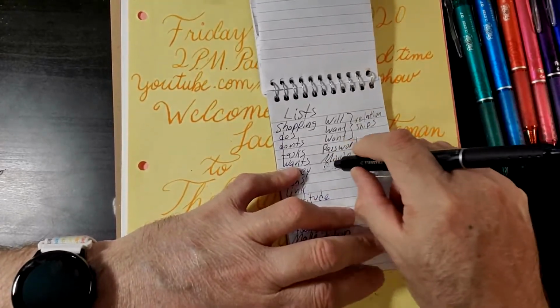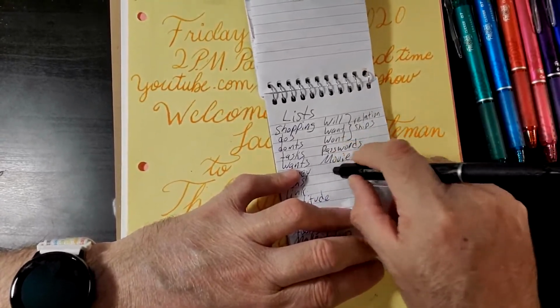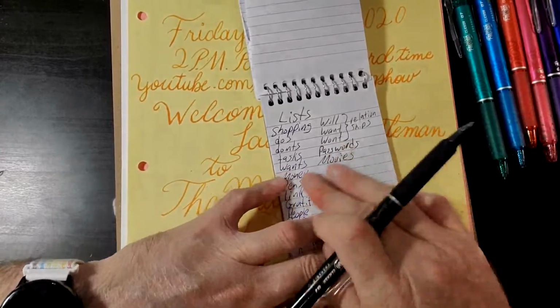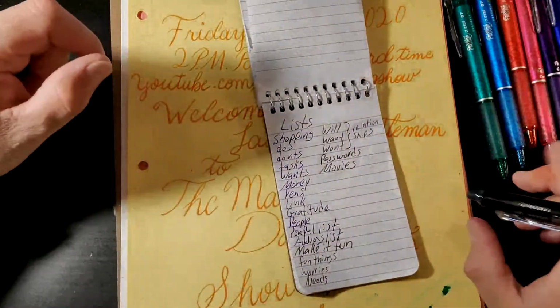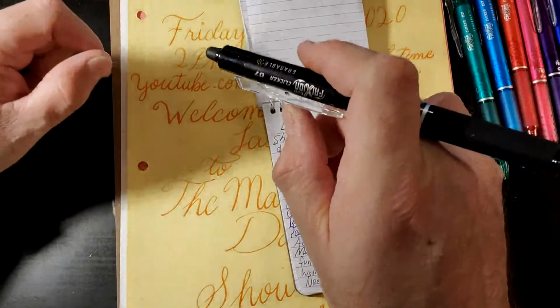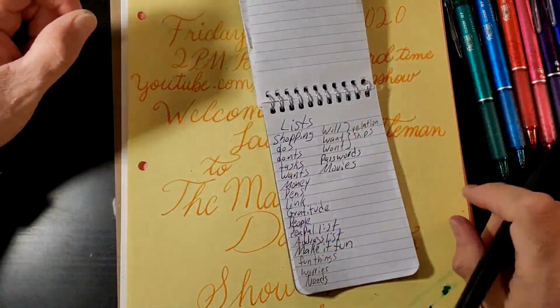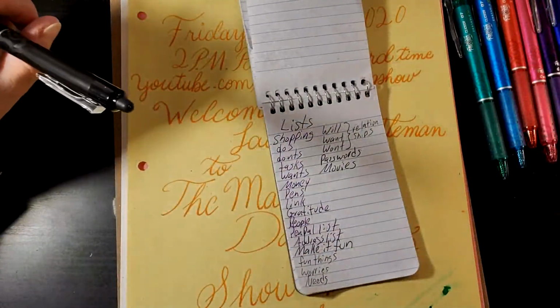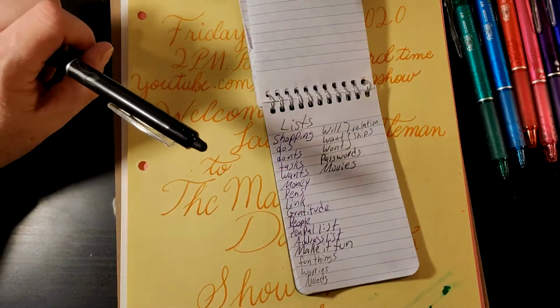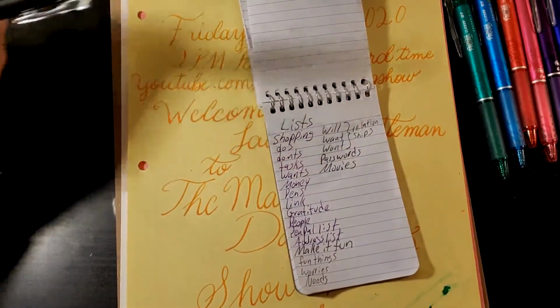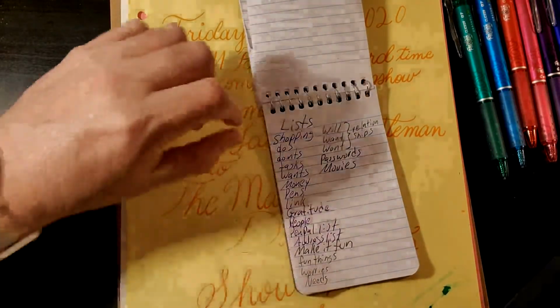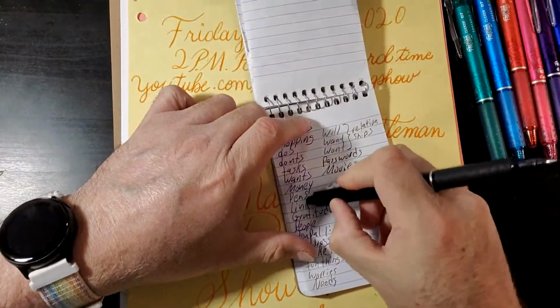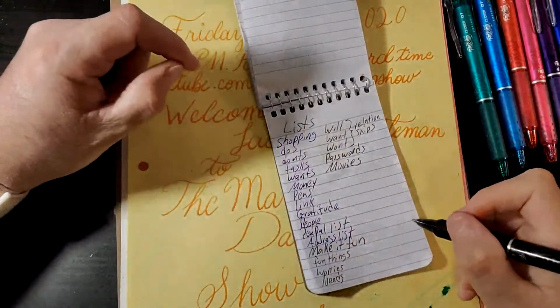See, the one great thing about these Pilot Frictions is you can erase them. It's ink, but it erases with a little bit of friction, which is great. Hence the Pilot Friction. Pens, inks. Hope I didn't write that in friction.